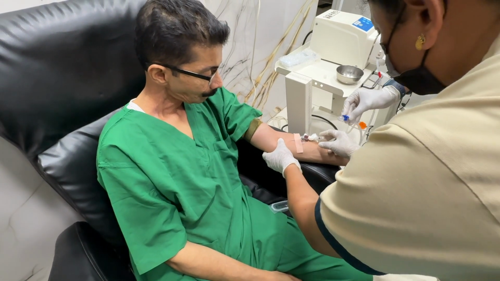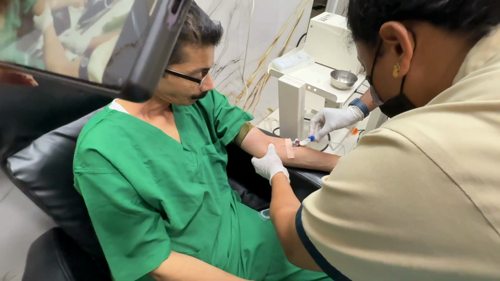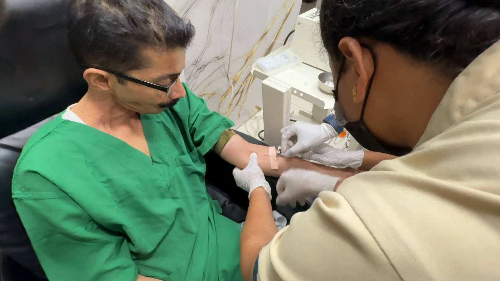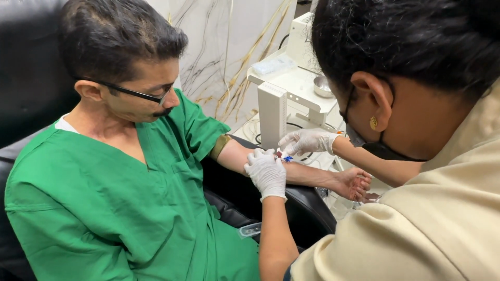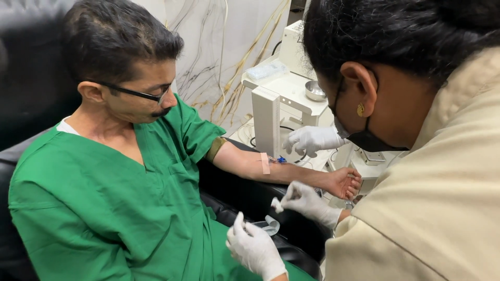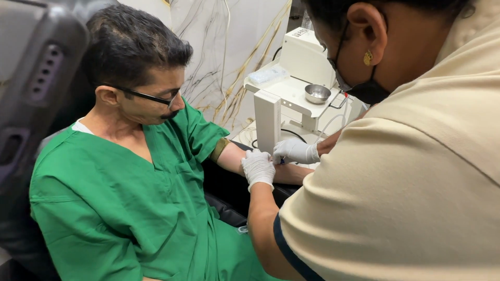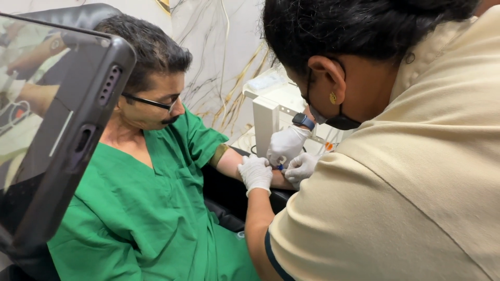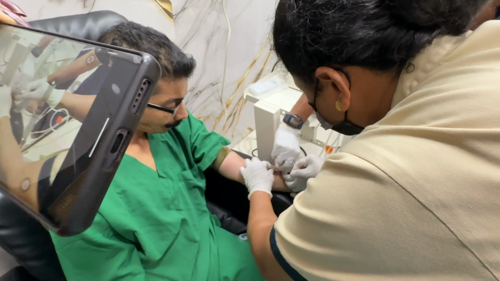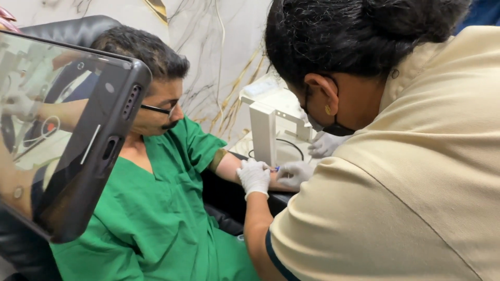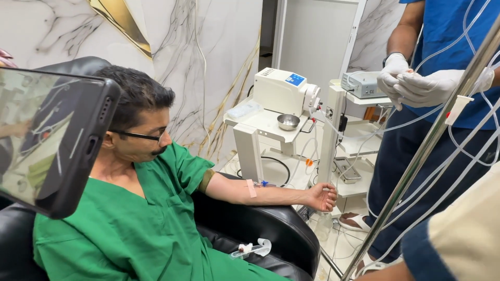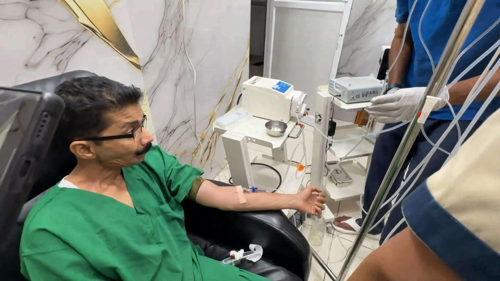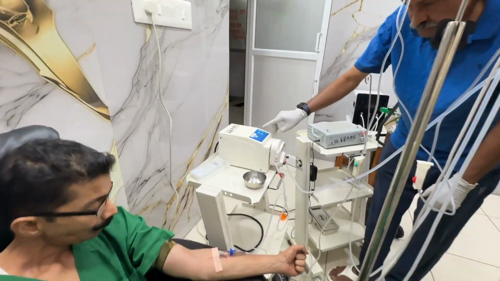So, we can see the inner lining is removed and the bivalve of the set is attached. The venflon is anchored tightly. Heparin flow tube is opened and the pump can be started.